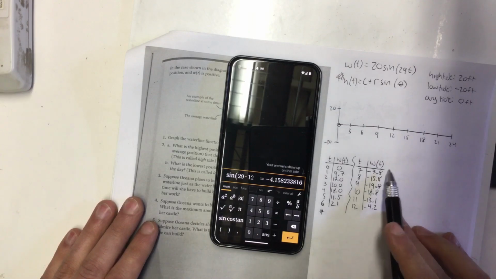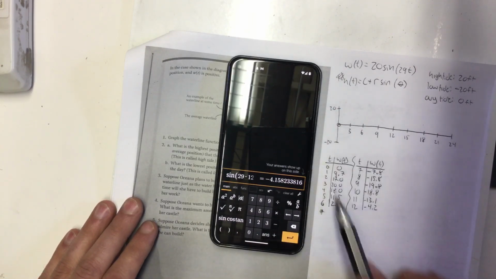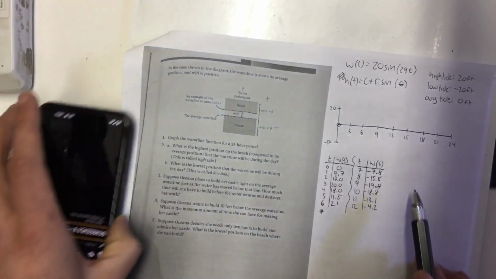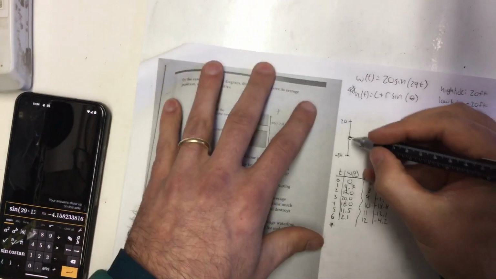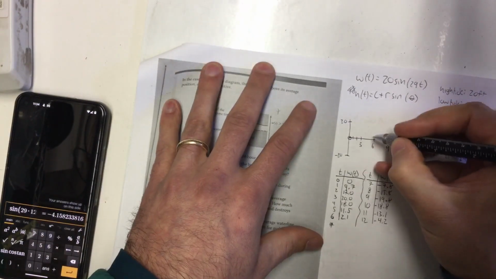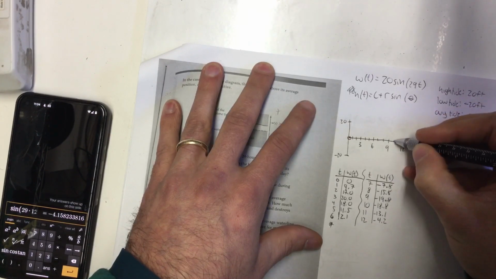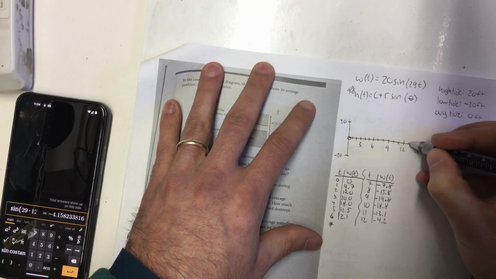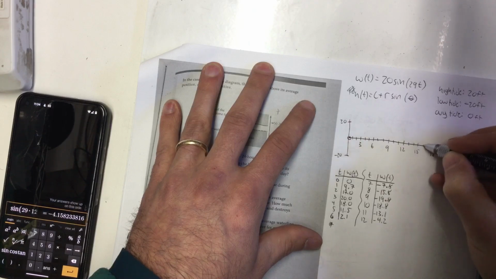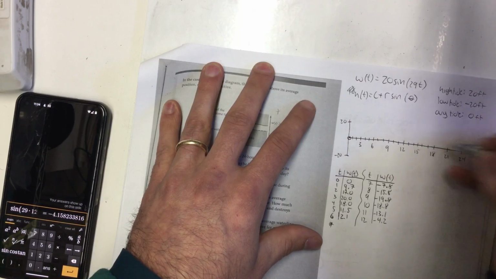Okay, let's pause with calculating and let's just plot some of these points. Okay, I'm going to add a couple of tick marks here. Cutting our spaces into thirds so that we can see our hours when we plot them.